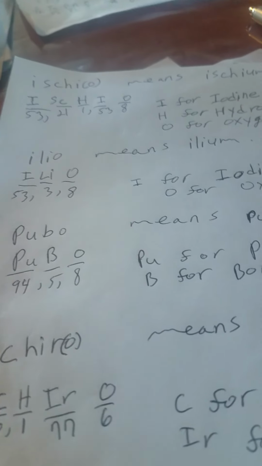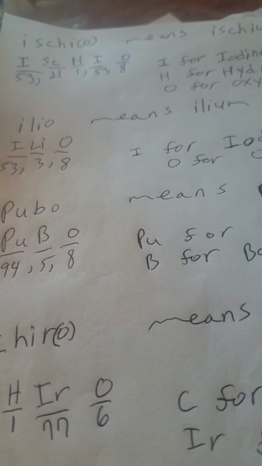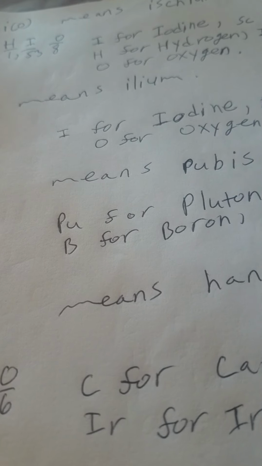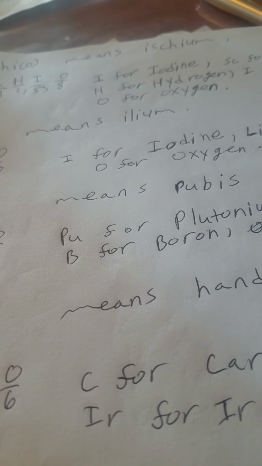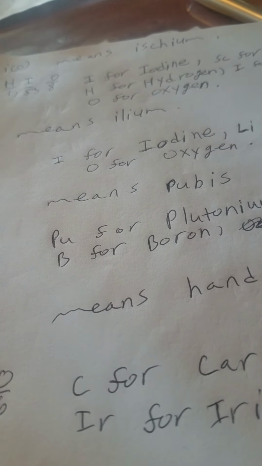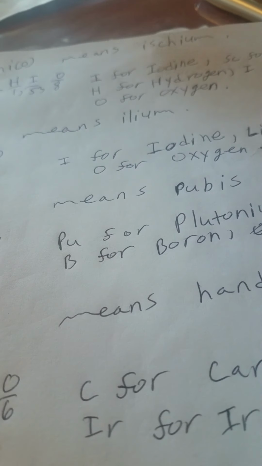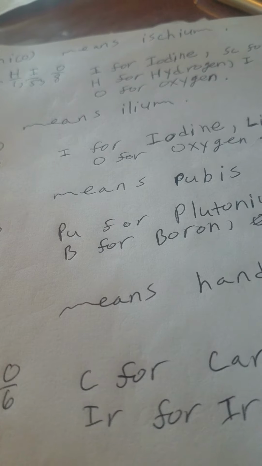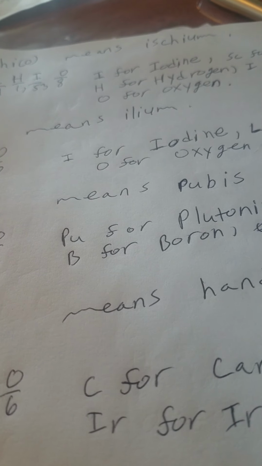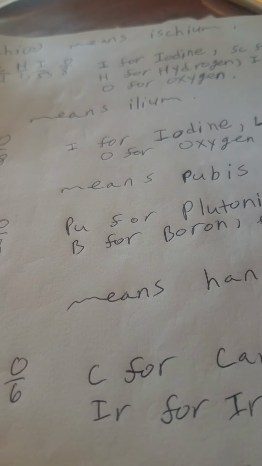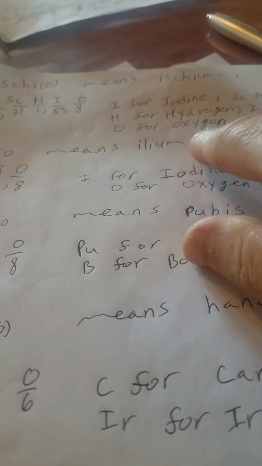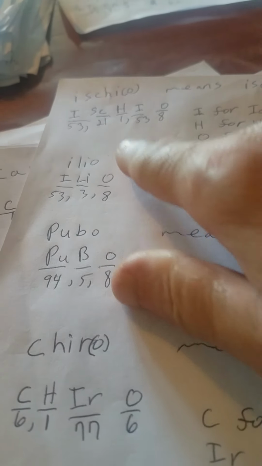Then we got Ilio, I-L-I-O, which means ilium. Now, we're talking about the lower part of the body. Ilium and ischium, okay? It's the lower part of the body, not the top part. It's around the hip area, around the upper legs. Just go to your anatomy books, and you'll see ischium and ilium all written down right there.